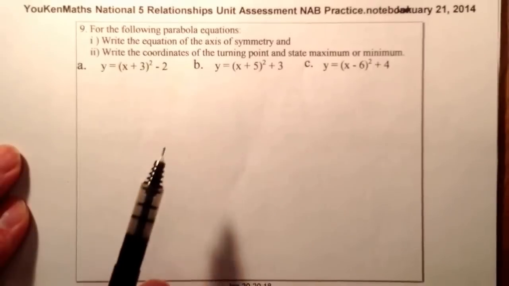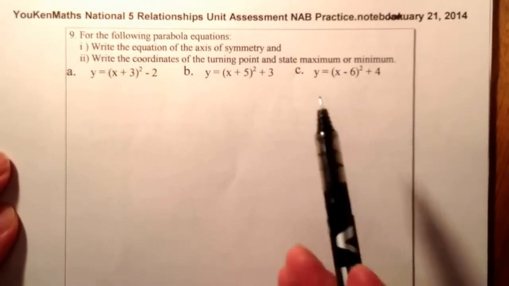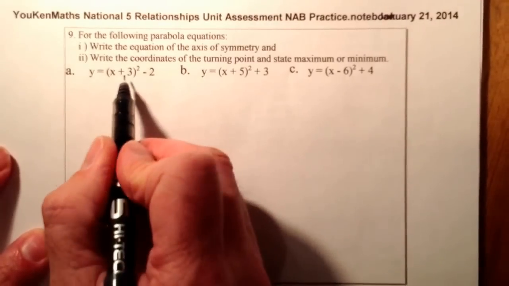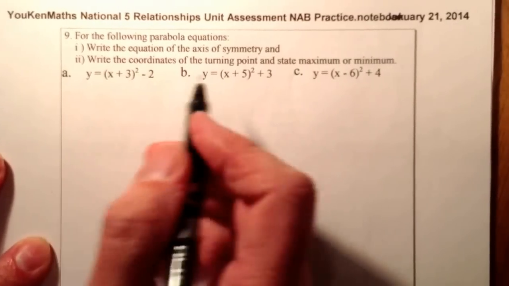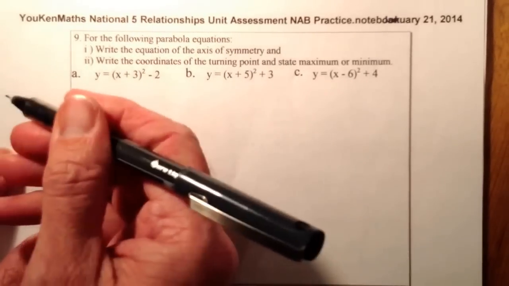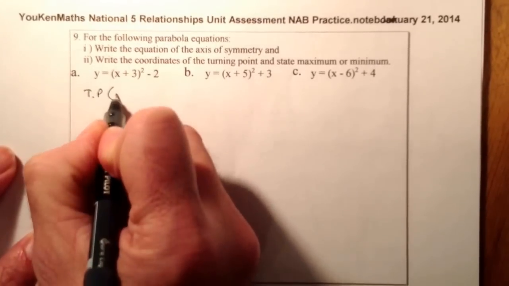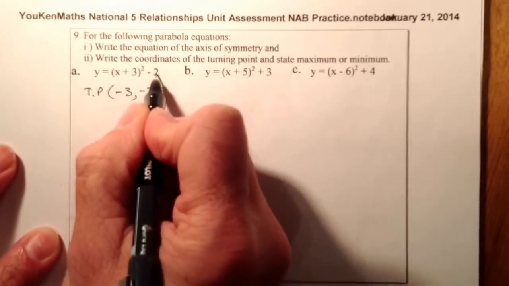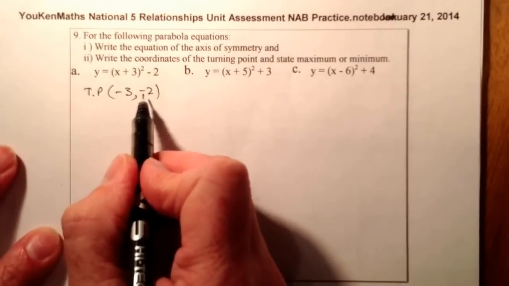So what I'm going to do first of all is write down the turning point, although I'm asked for that in the second part. I'm going to take the turning point from here, because I know the turning point is the opposite of that, and I'll take that for my y coordinate. So this one for my x coordinate, because the graph with a positive number in there has shifted to the left. So the turning point is going to be minus 3, opposite of that, and I'll just take the y coordinate as the value that's sitting there just now. So the turning point is minus 3, minus 2.